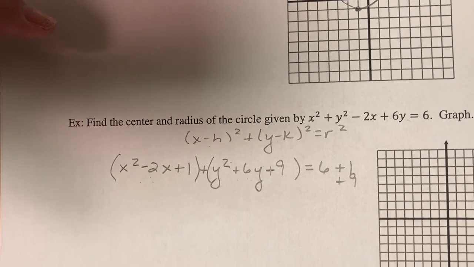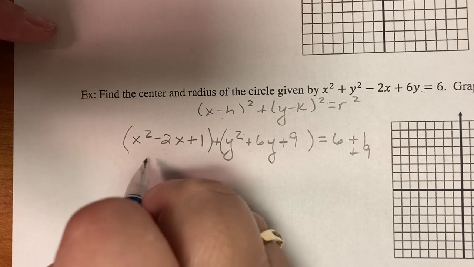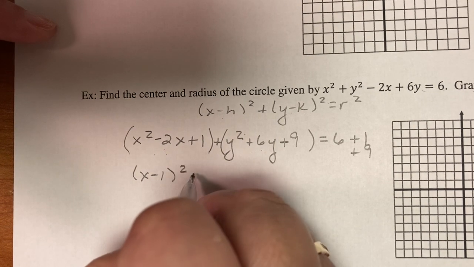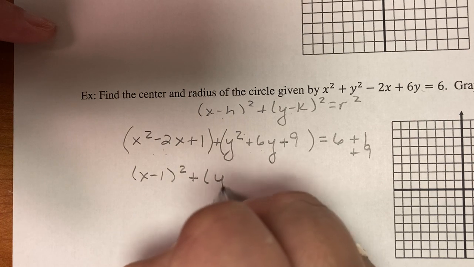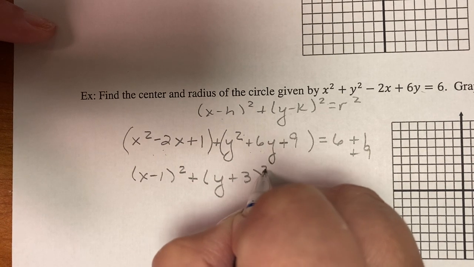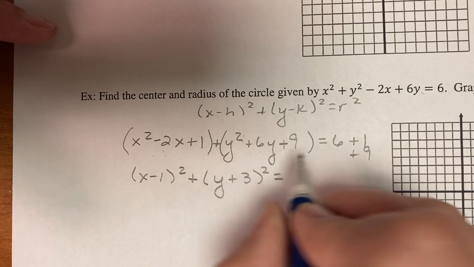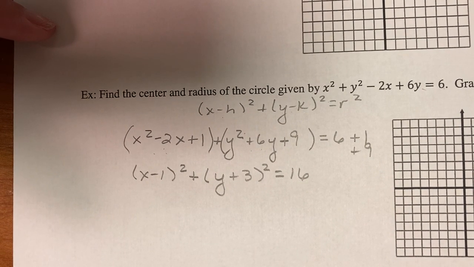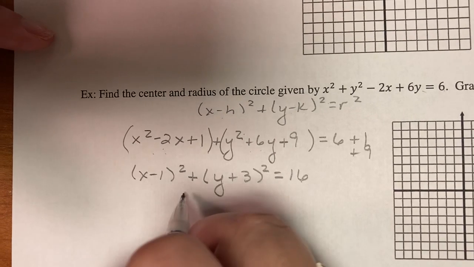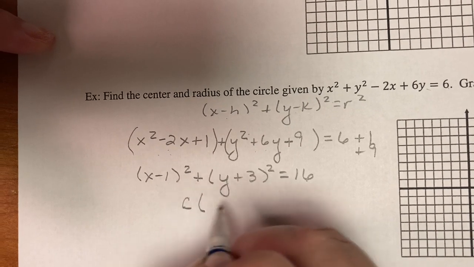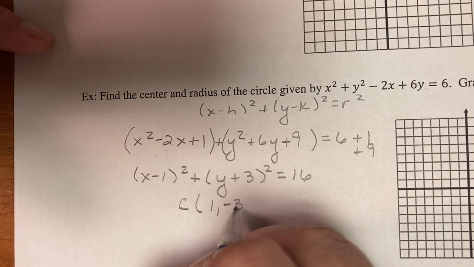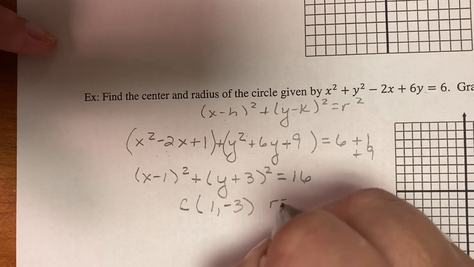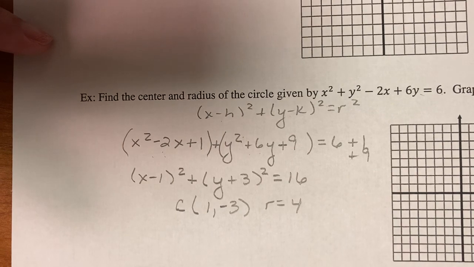All right, let's clean it up and see what we've got going here. So if I factor these perfect squares, I get x minus 1 squared plus y plus 3 squared is equal to, adding these all together, I get 16. I'm in the right form now. Now it's really easy to see that the center of my circle is 1, -3. And my radius would be the square root of 16, which is 4.